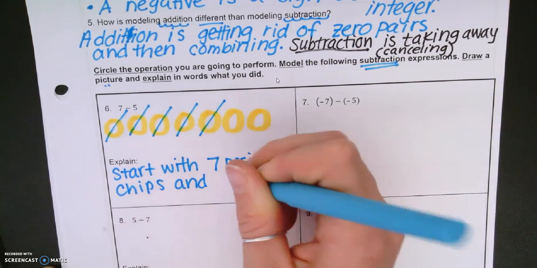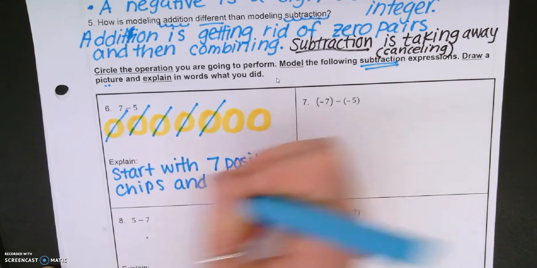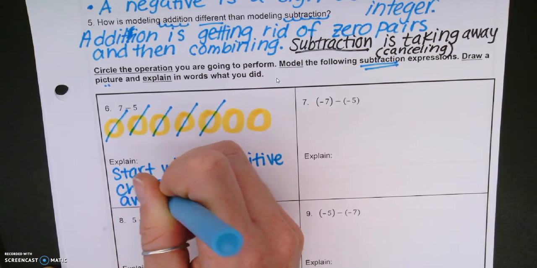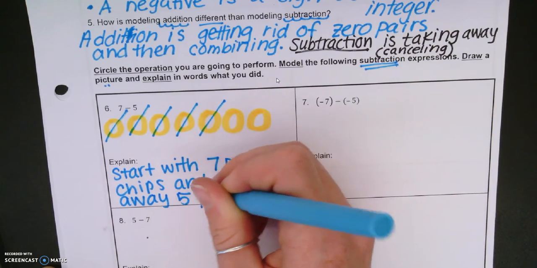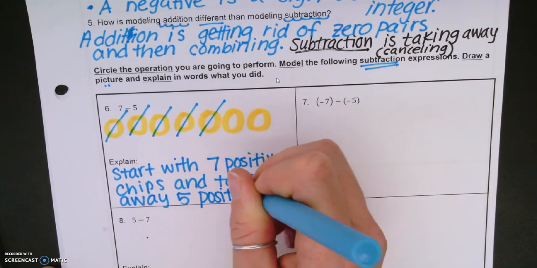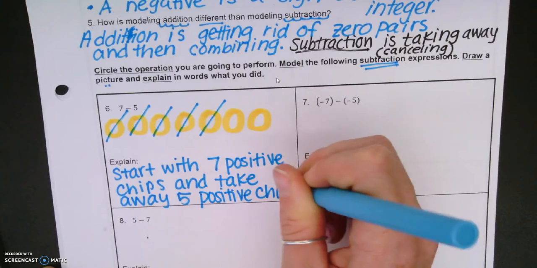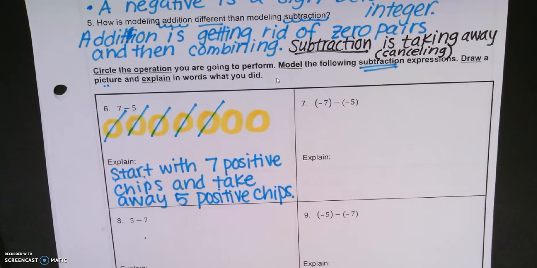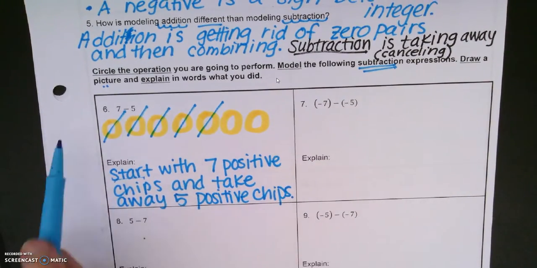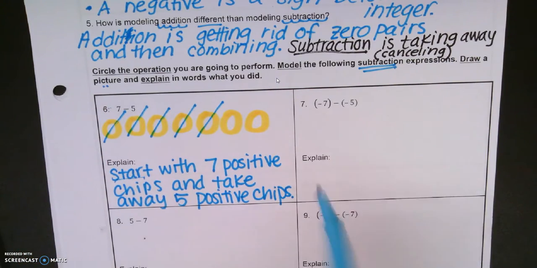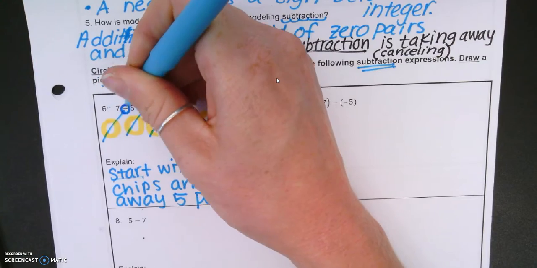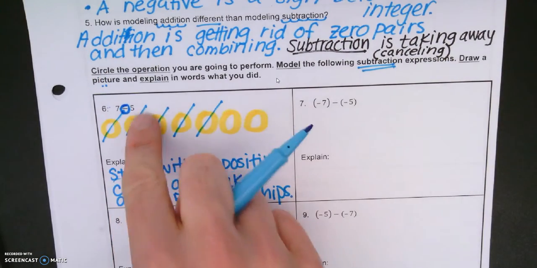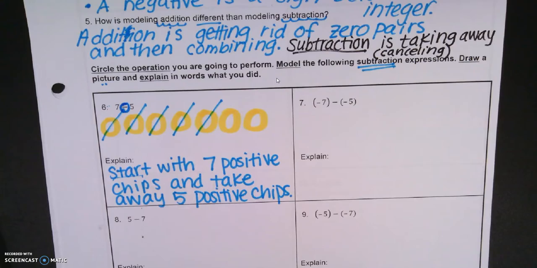And take away 5 positive chips. That's exactly what we did. What did you start with? Oh, we started with 7 positive chips. And then we take away 5 positive chips. Did I do everything I needed to do? You guys, I forgot to circle the operation. That's the first thing I need to do. 7, take away 5 positives.